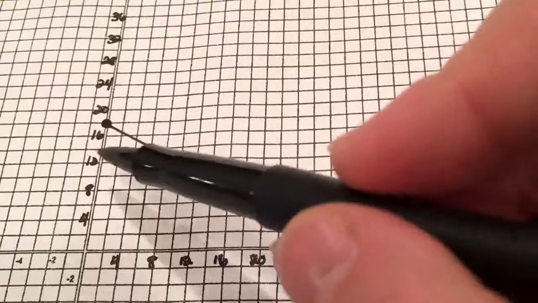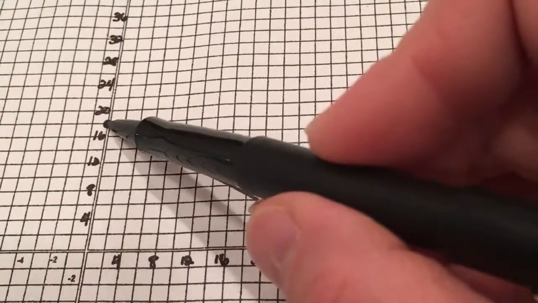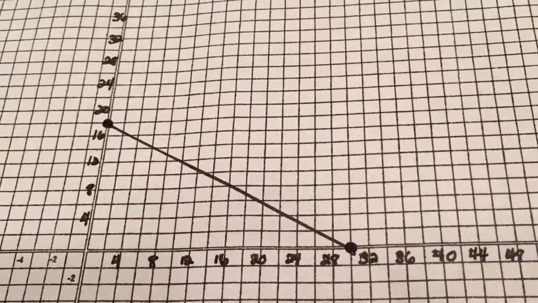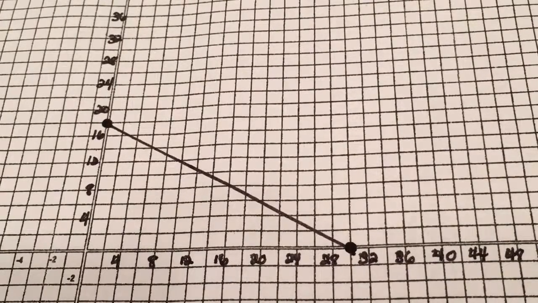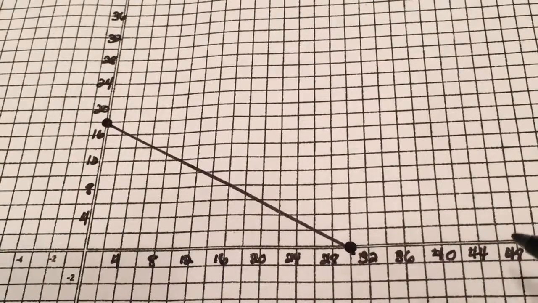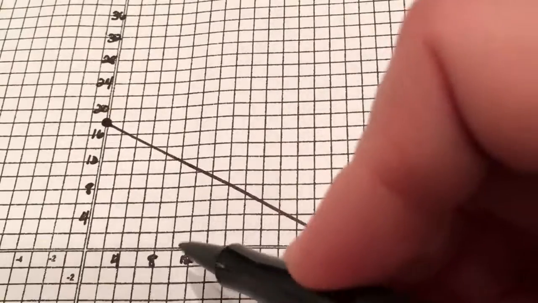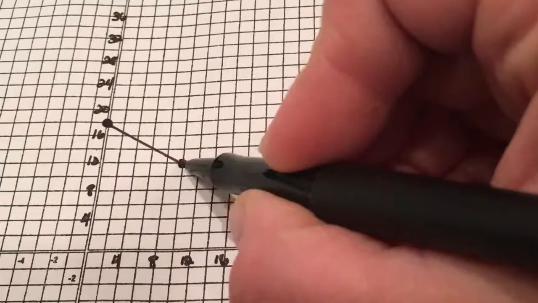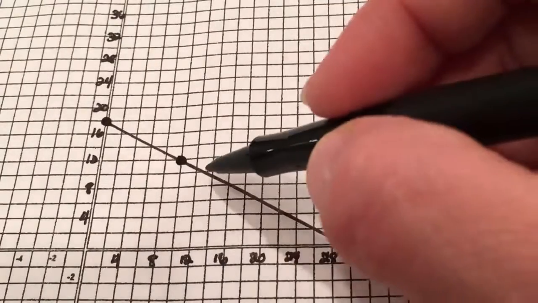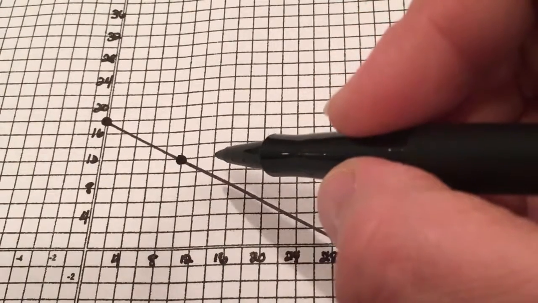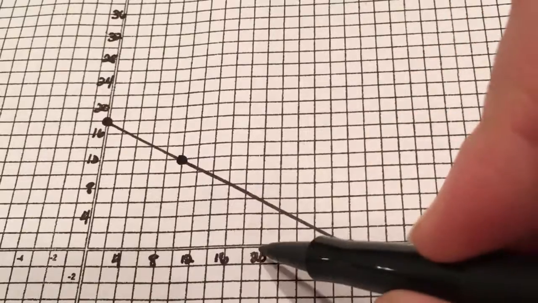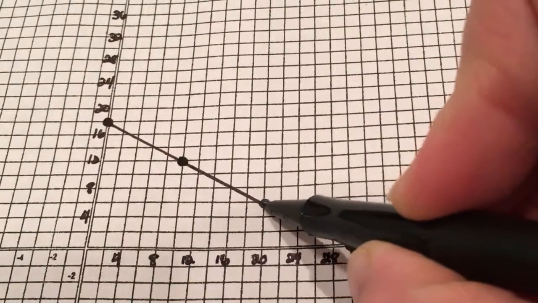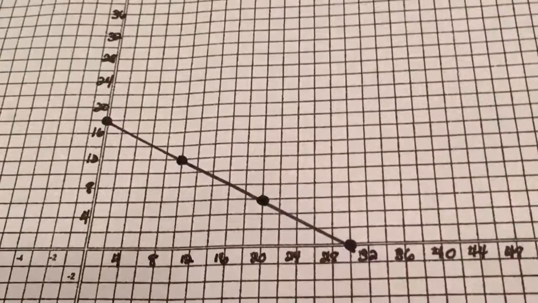The possible solutions are (0, 18) and (30, 0). Those are 2 solutions, and there are only 2 others from this graph that we can get. One of them is at (10, 12). And the other possible solution is at (20, 6). It's right here. So my graph's a little off.